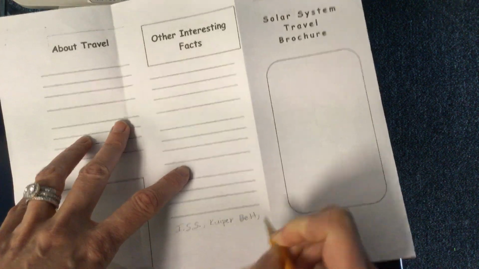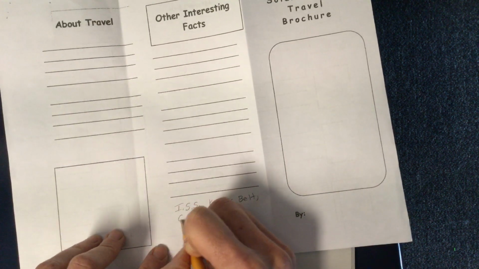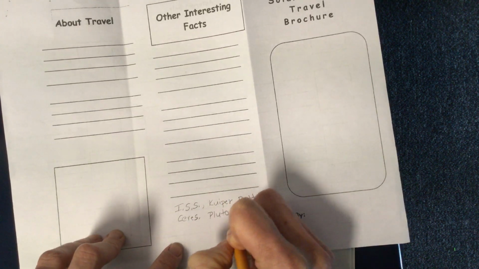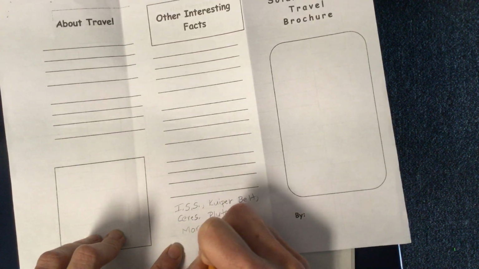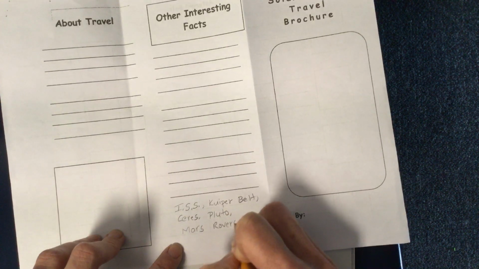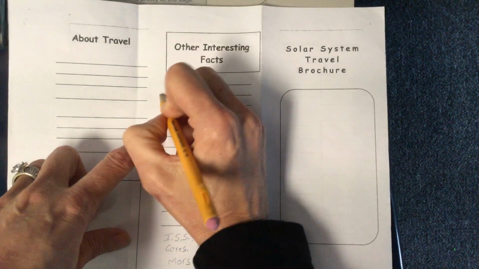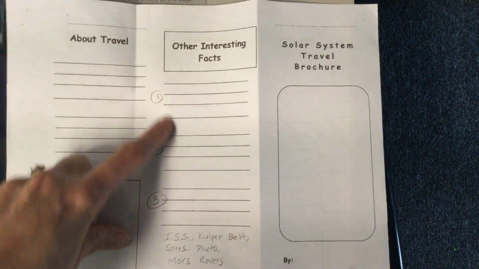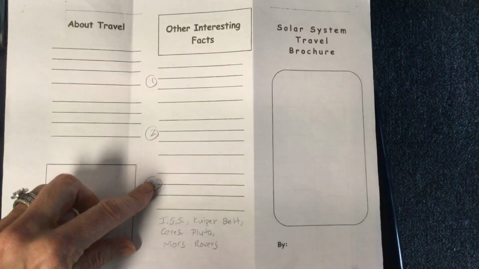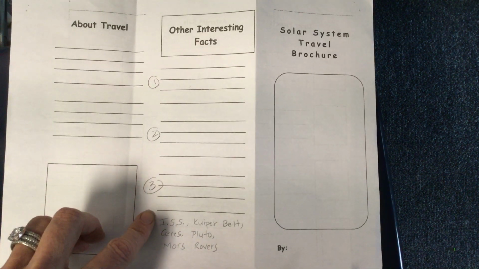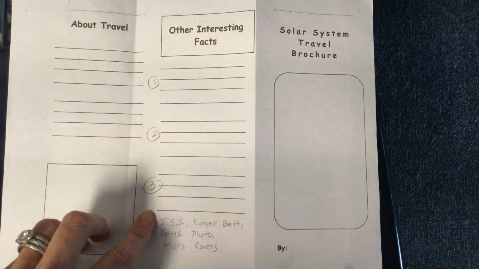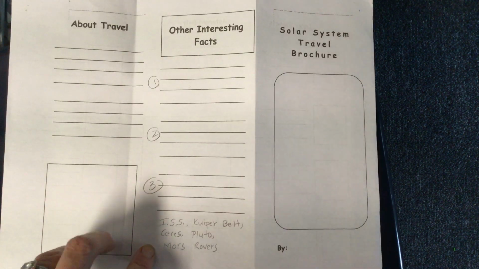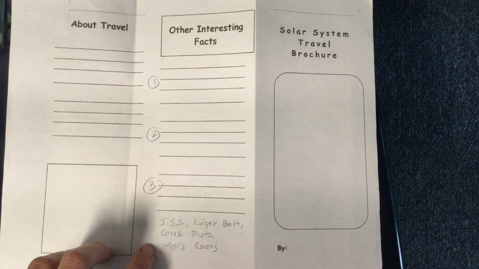or maybe you found some information about the dwarf planet Ceres, or you want to tell us about the dwarf planet Pluto, or you want to tell us about the Mars rovers, just anything that you've learned. So you have 1, 2, 3 interesting facts that you've learned about the solar system during this time. And again, space.com, nasa.com, any of your .org, even that Planets for Kids website you were on will have information there. Okay, so that is kind of how this is all going to be laid out.